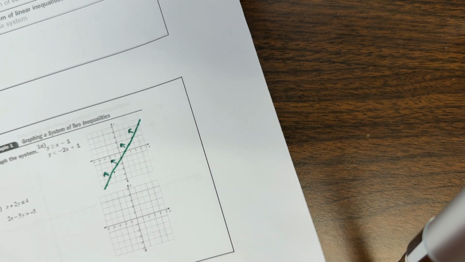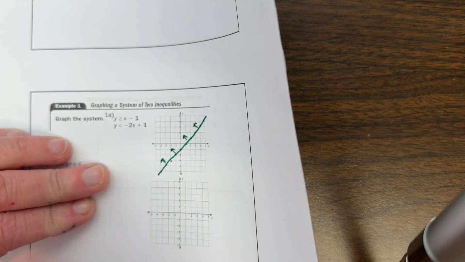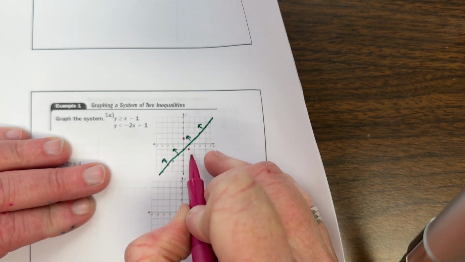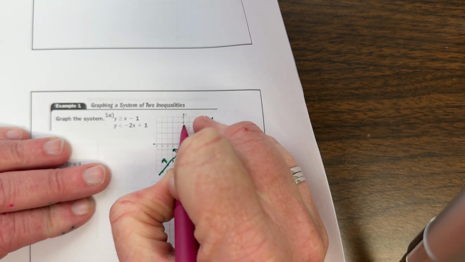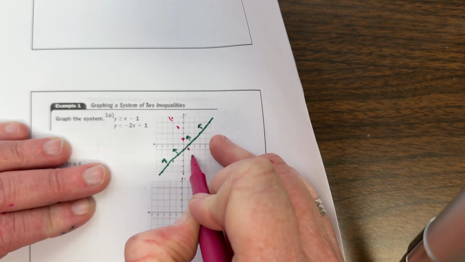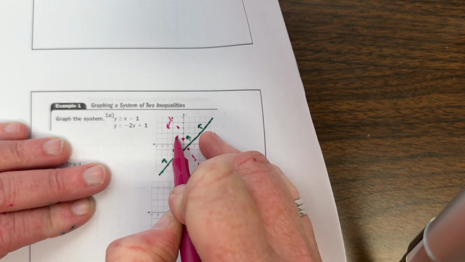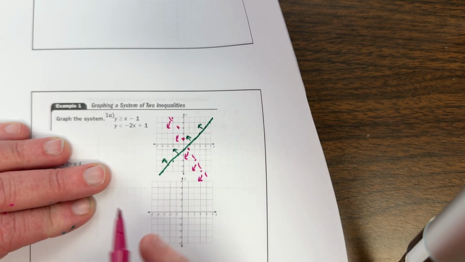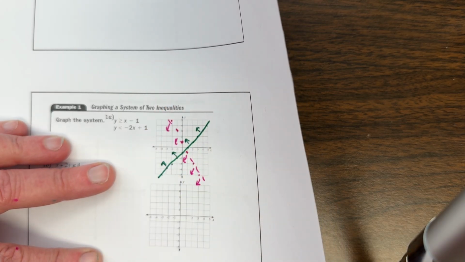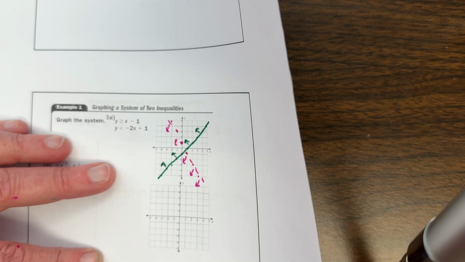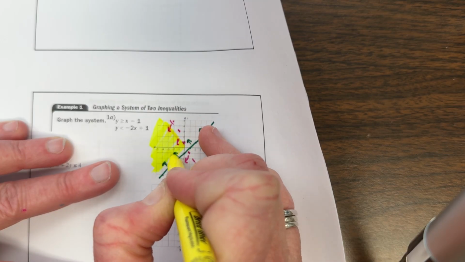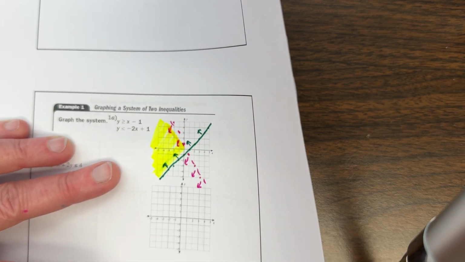Now if we have this other one, oops, sorry, my paper's going. So now I'm going to go down 2 over 1, down 2 over 1, up 2 over 1, up 2 over 1. This one's dashed. Y is less than. So when you are solving a system of two inequalities, it's where they both overlap. So it's where the green and the purplish, maroonish overlap. So really what part should be shaded is this. Your answer is everything in that highlighted region.